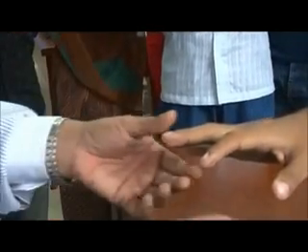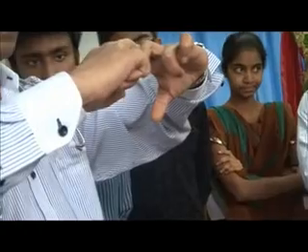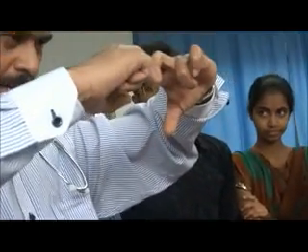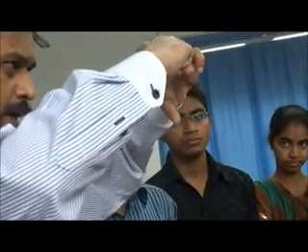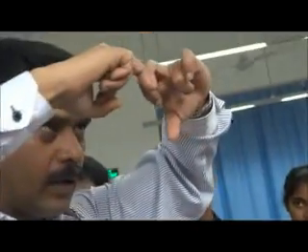But you can check this way. You need to put the two middle fingers with the nails placed against each other like this. In between the nails, one diamond-shaped space appears.